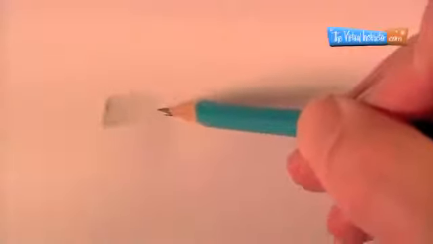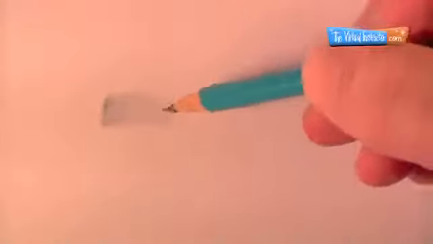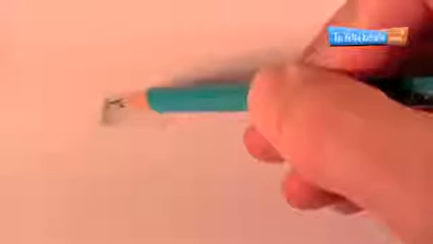You can already tell here with the F pencil that we're able to create a very smooth transition between values by using the small circles. In fact, the tooth of the paper is almost non-existent.